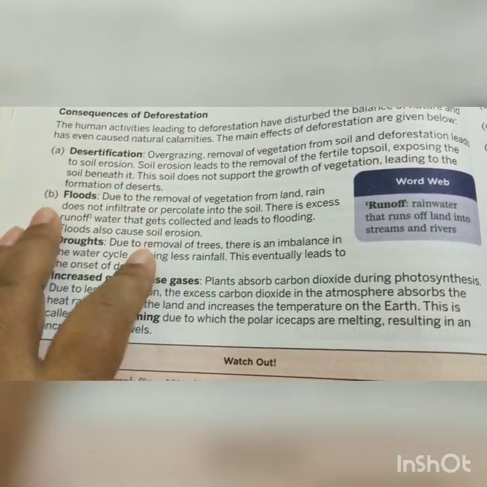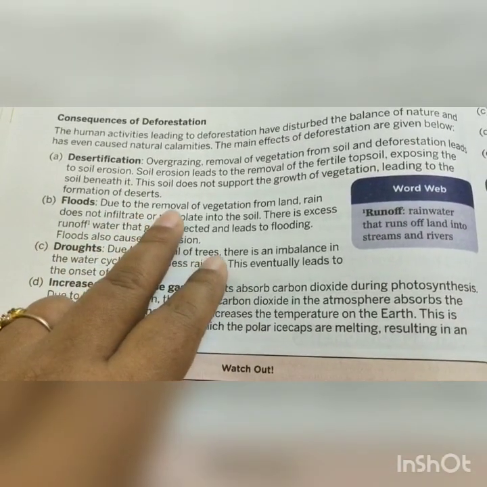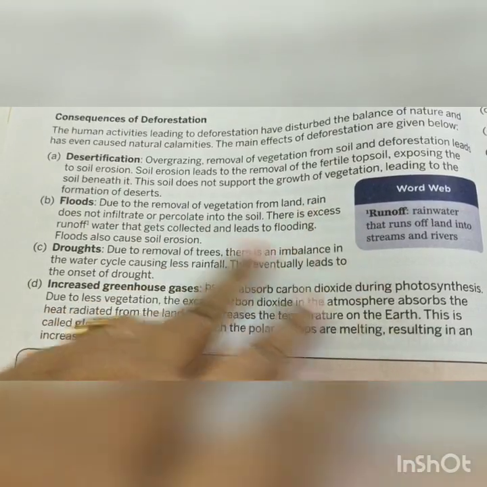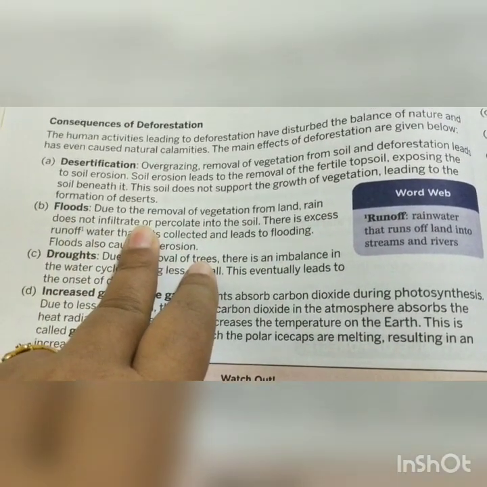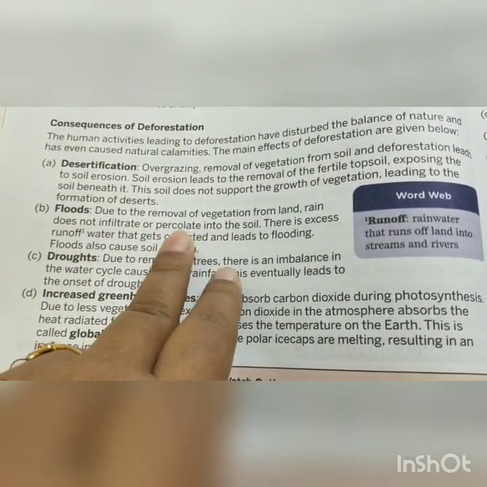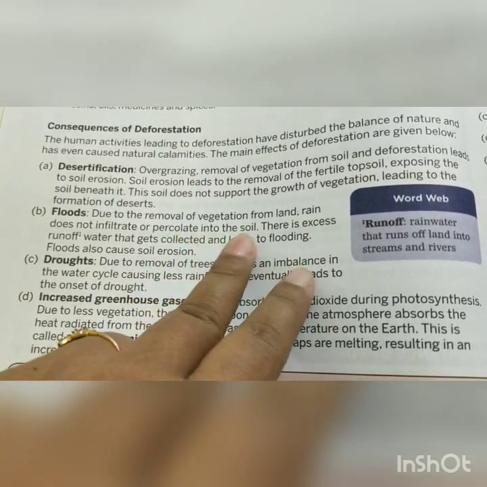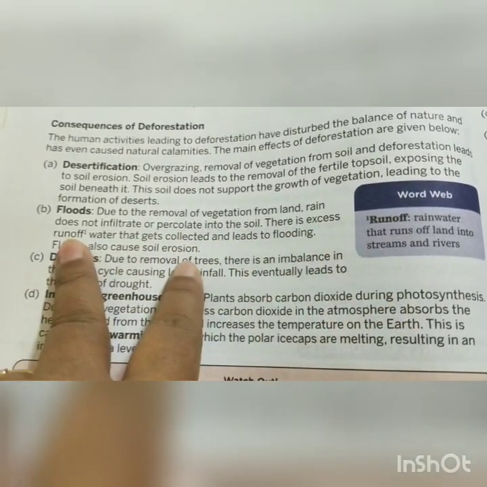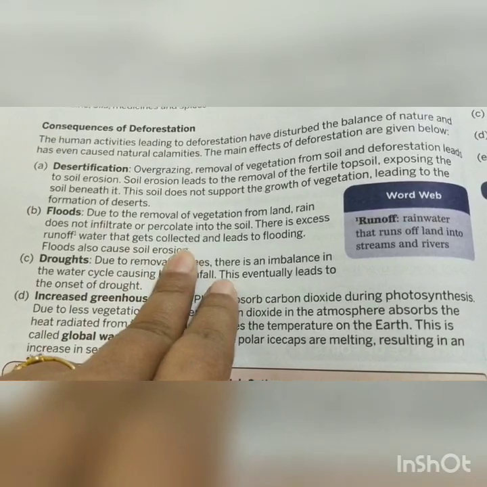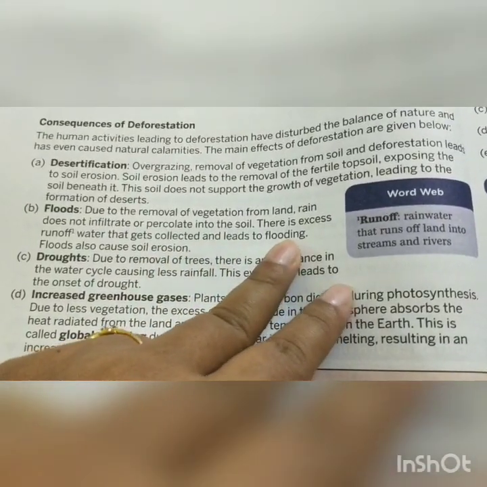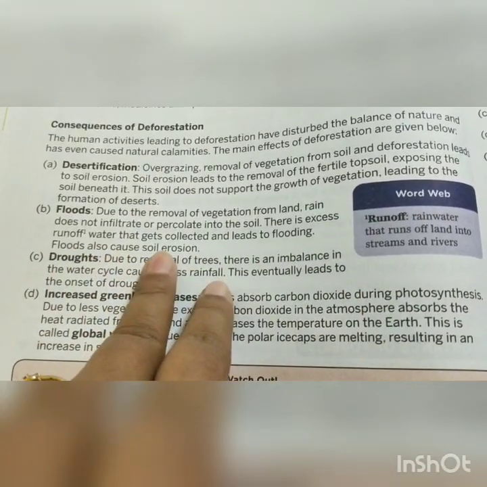Deserts. Flood. Due to the removal of vegetation from land, rain does not infiltrate or percolate into the soil. There is excess runoff water that gets collected and leads to flooding. Flood also causes soil erosion.